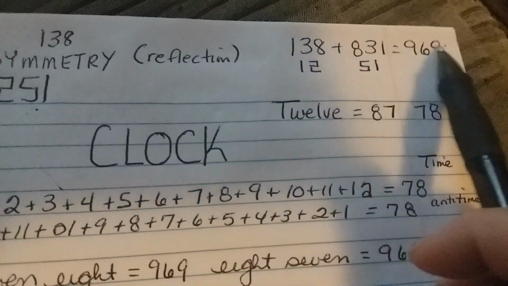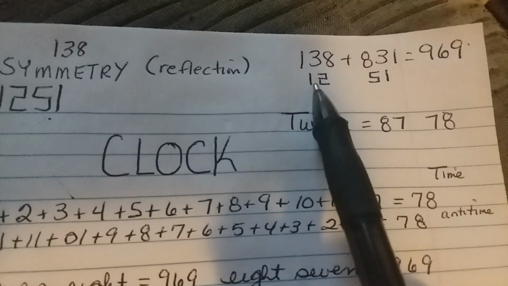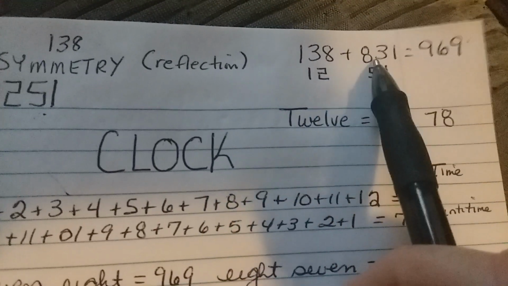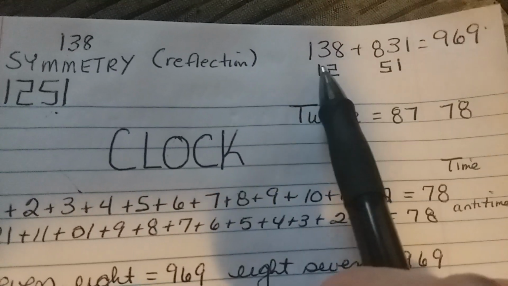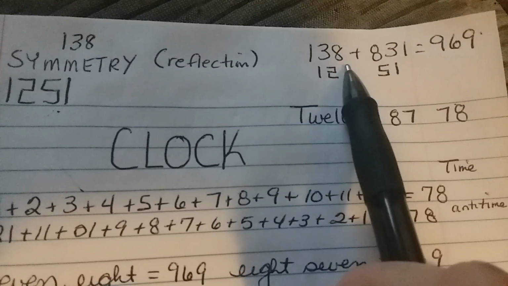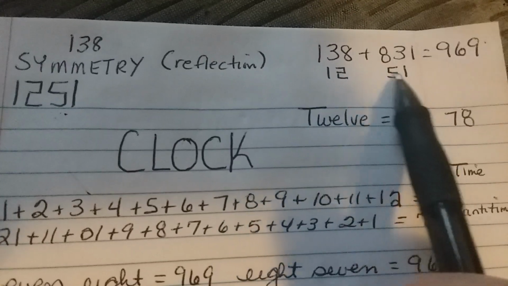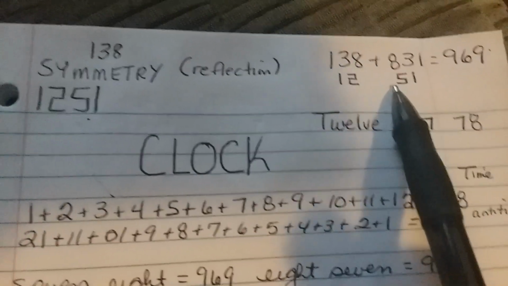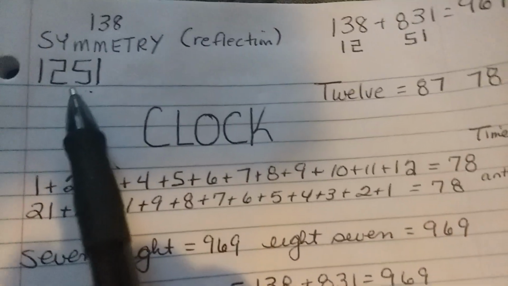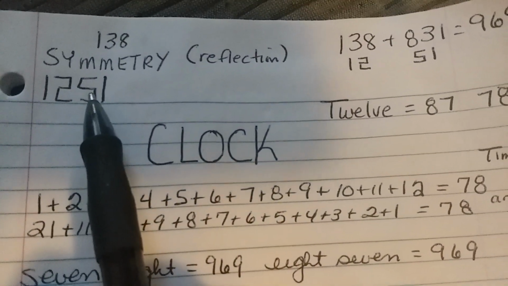Okay, so if you look at these numbers, 1 plus 3 plus 8 is 12. And 8 plus 3 plus 1 is 12, but 1 is the opposite. So think about it in terms of reflection. If you take this 12 and you put a mirror next to it, 12 is going to look like 51. 51 is basically 12 backwards. So 1251 has to do with symmetry.